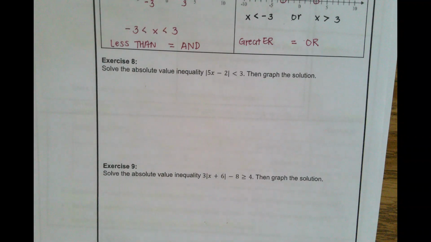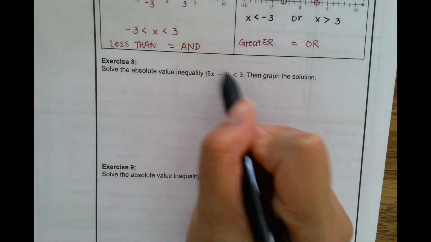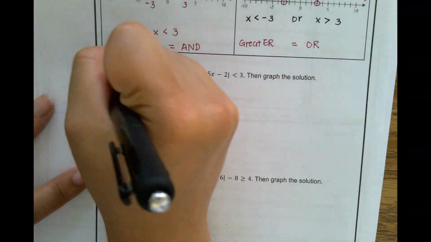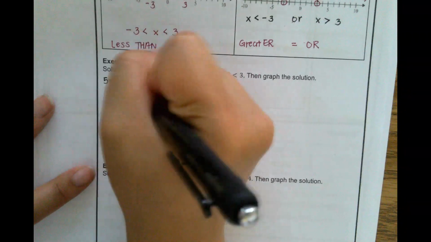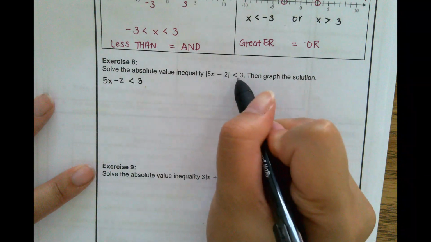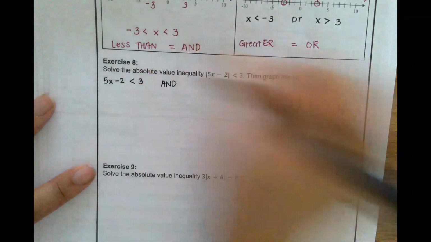So here I have the absolute value of 5x minus 2 is less than 3. Okay. So here, my absolute value already is by itself, so I'm going to split it. So one is 5x minus 2 is less than 3. Okay, so since the absolute value is less than, it is going to be an and inequality, right?